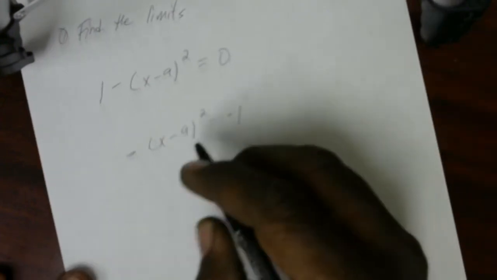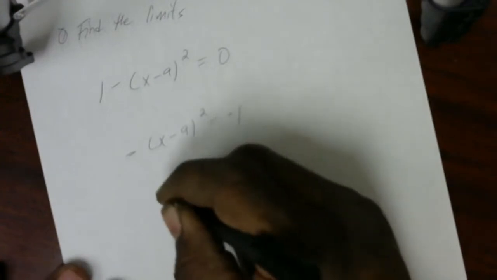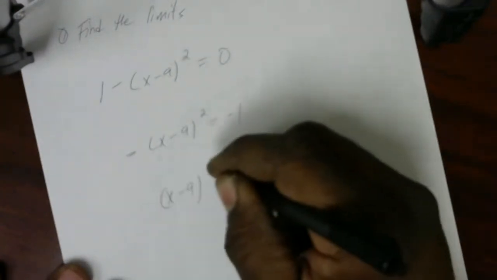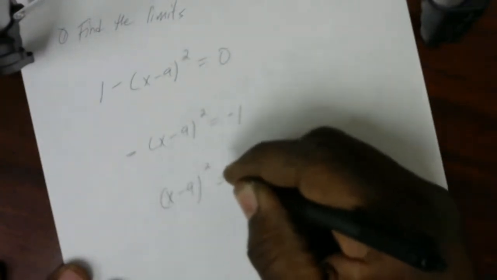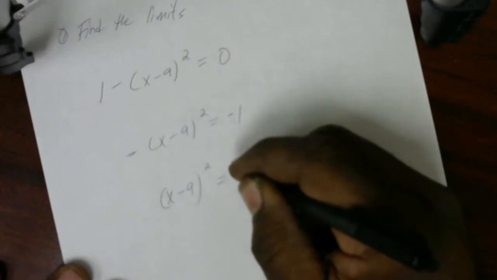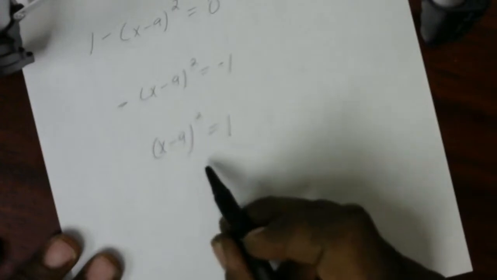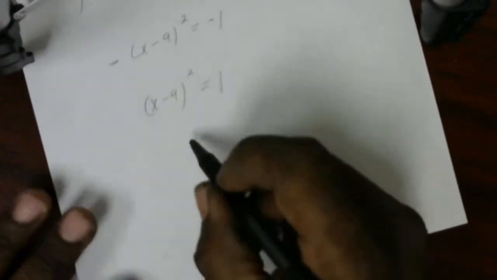I could multiply both sides by a negative, so this will give me x minus 9 quantity squared is equal to 1. I could use the square root property. I could take the square root of both sides.